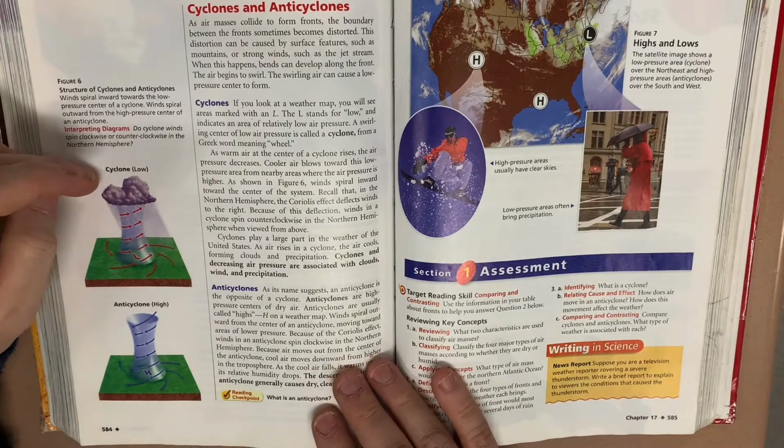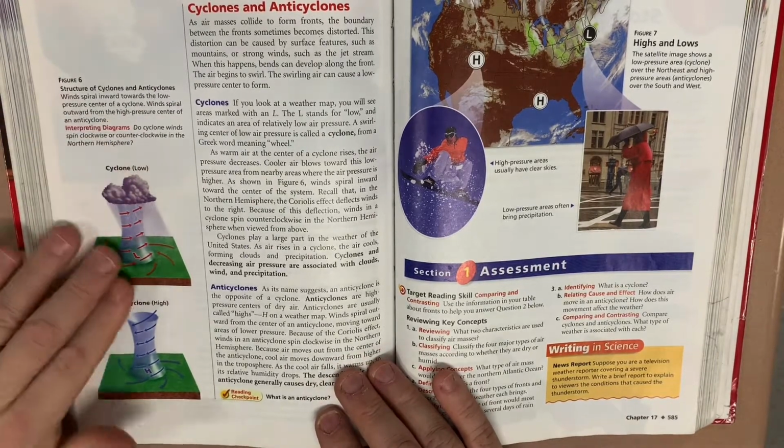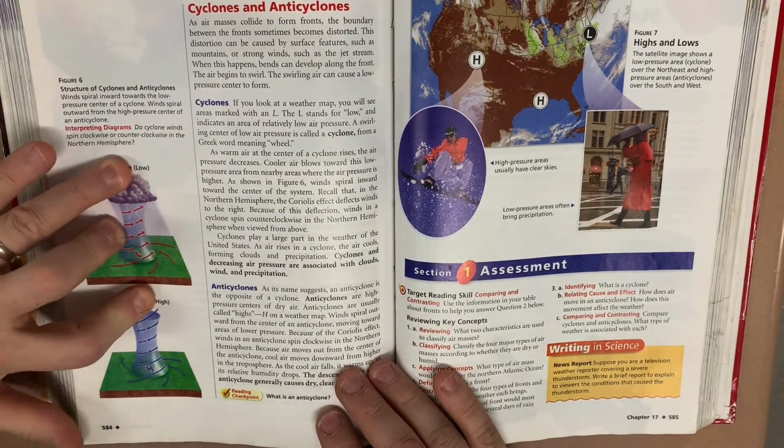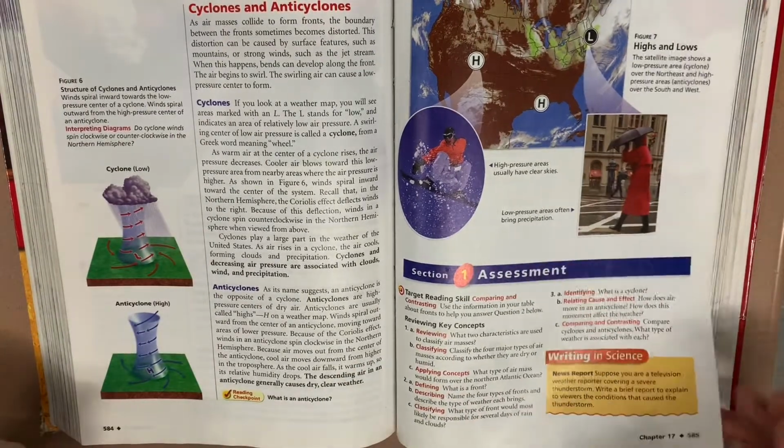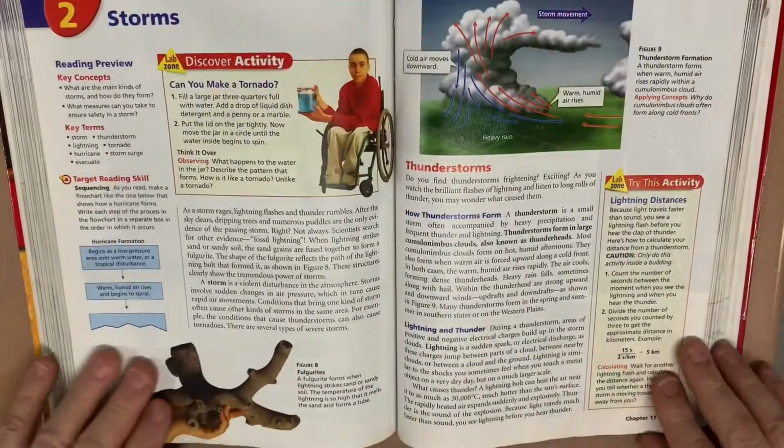Cyclones and anticyclones, I use the term low and high, and I want you to stick with that. Forget about cyclones and anticyclones. And know the weather associated and how the wind blows around them.